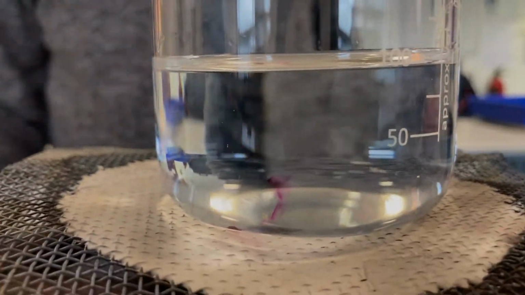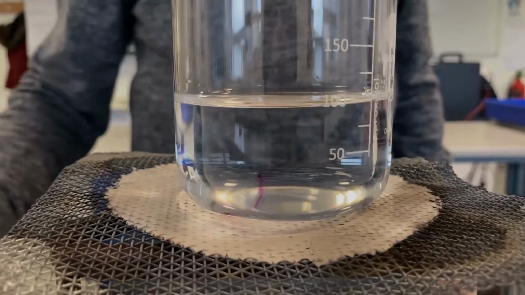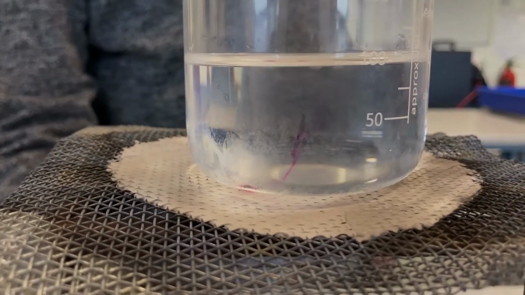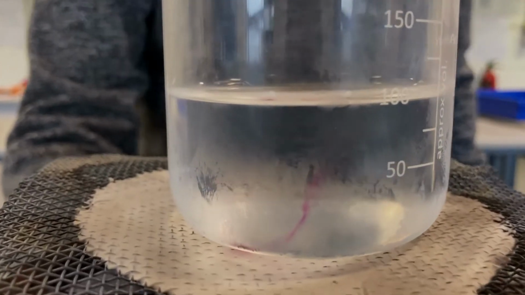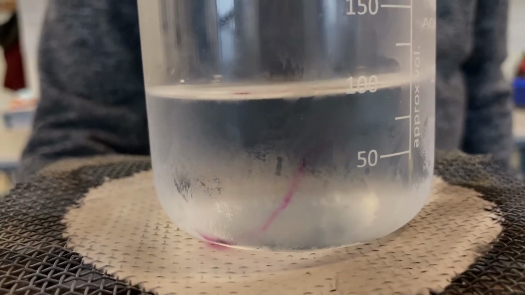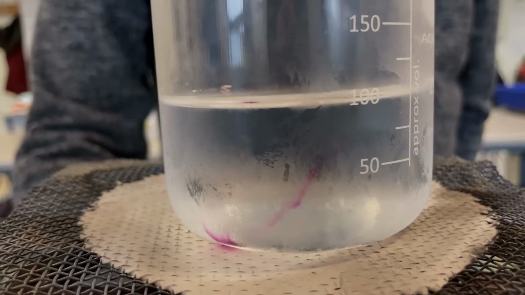Now, what I'm going to do is heat up this water, and we're going to see, as soon as it starts getting warm, which way is it going to go? Will it go sideways, left, right, forwards, backwards, or will it go up or down? Or it won't go down.